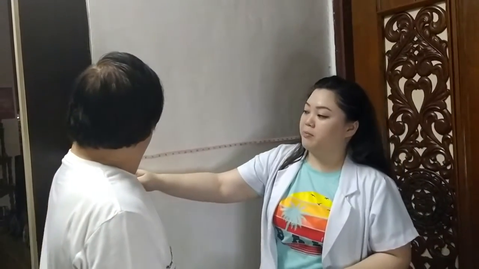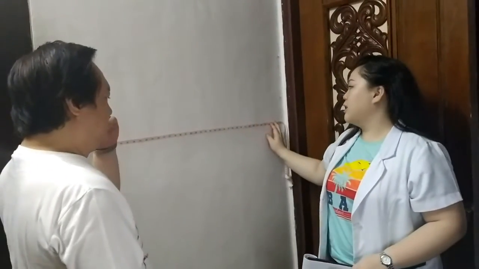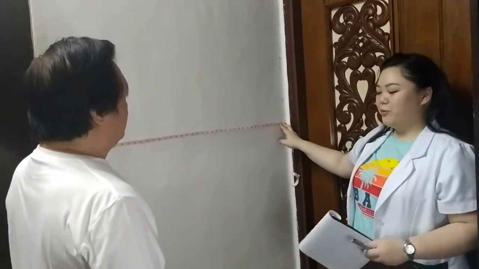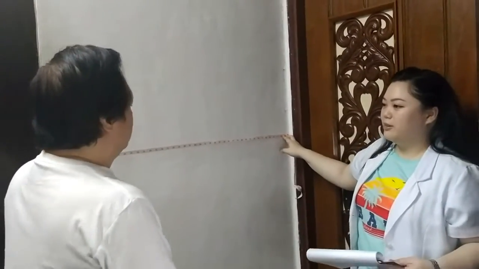Okay, now, sir, we're going to be doing a functional reach test. Could you align your shoulder to the tip of the tape measure? Yeah, sure. Just like that. So next, you're going to have to lift your arms and then bend as far forward as you can without losing your balance. Is that okay? Okay. All right. So we'll do this 3 times. So first trial, you can start now.